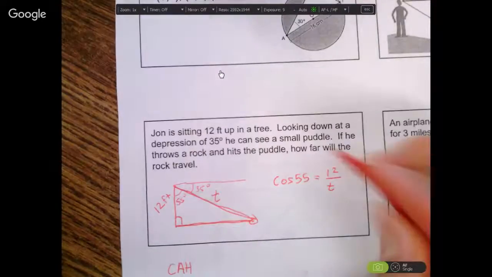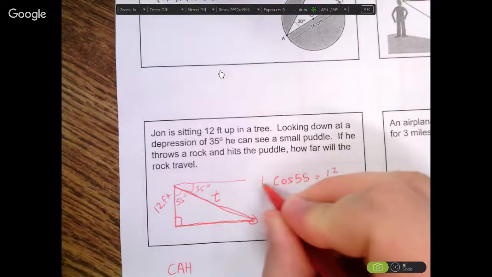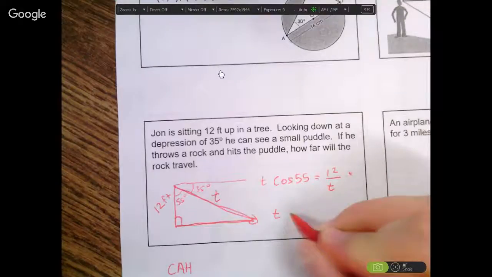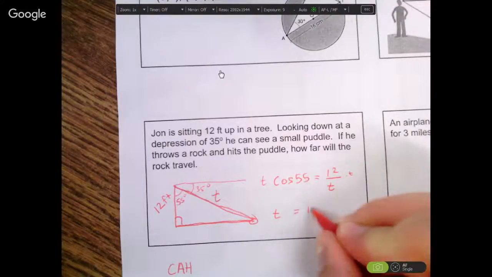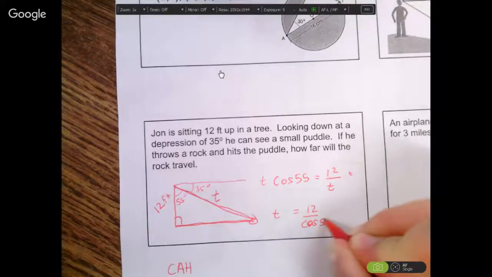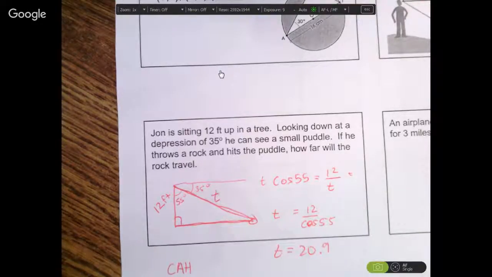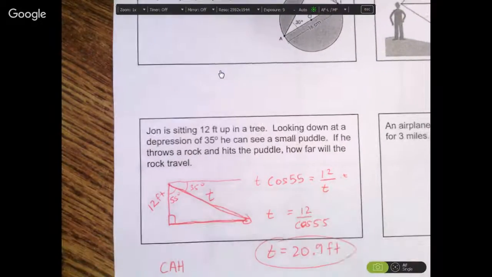Okay. So we're going to times by t to get it over here. And then I'm going to divide by cosine of 55. And you get 20 point what? So let's just round to one place. And we need to be careful to make sure that we include units. Feet. So if I threw this rock, it would go 20.9 feet.